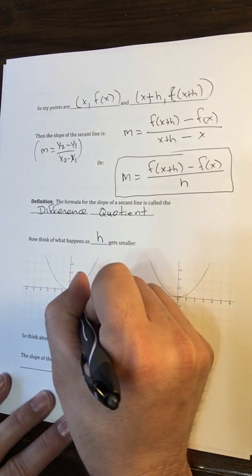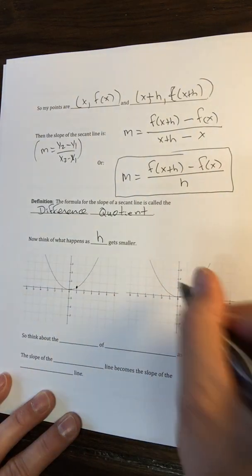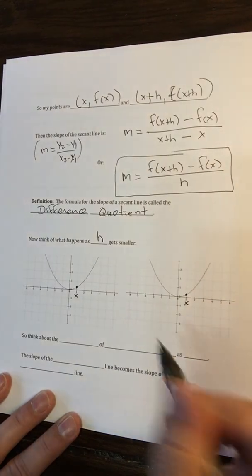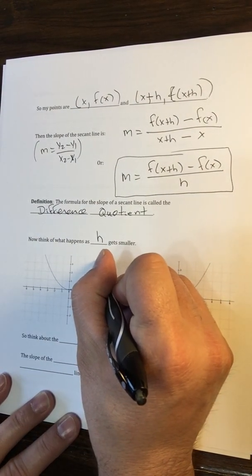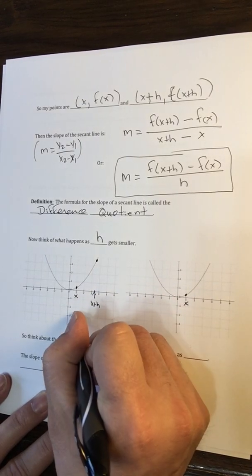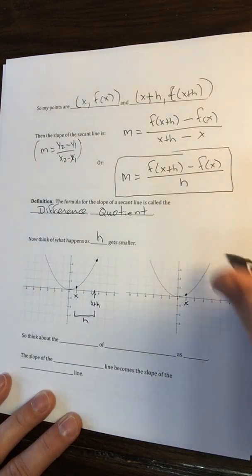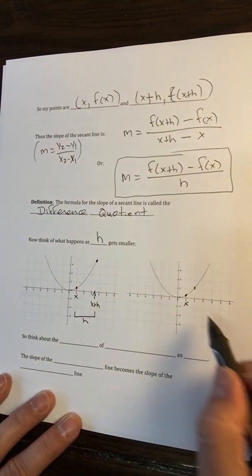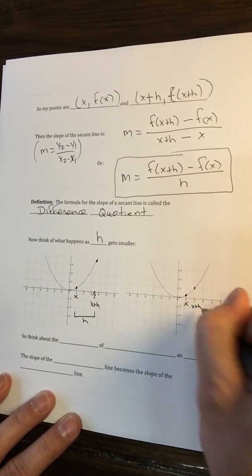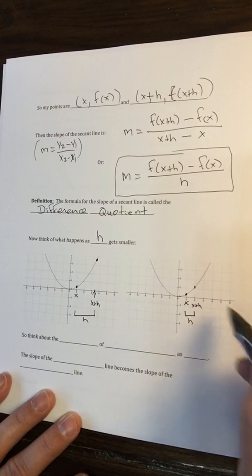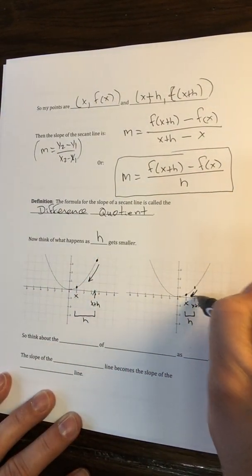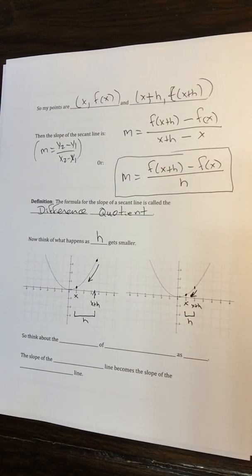Okay, so I'm going to kind of draw that out for you. I'm going to put a point here on both of these when x is equal to 1. And we're going to say that's x. There you go. And then I'll start with this point here at maybe 3.5, and I'll say that's x plus h. And so there's my h. But now I'm going to put a point here where x is equal to 2. Okay, so now this is my x plus h. Got to draw it real small because this is my smaller h. Now look, what's happening is the point is getting closer and closer to the original point, right?